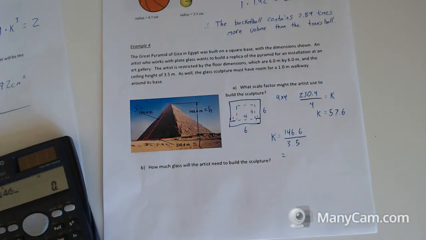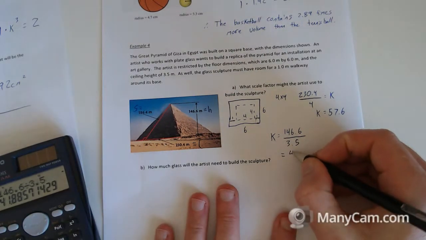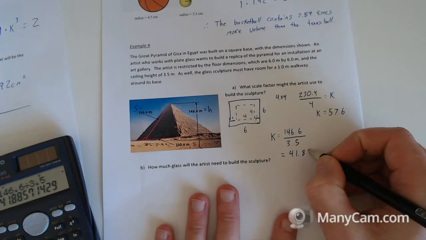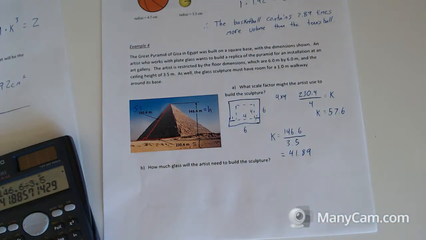So 146.6 inside 3.5 meters is 41.889. We'll round to 2 decimal places. 41.89 times bigger. So which one's actually more restrictive?